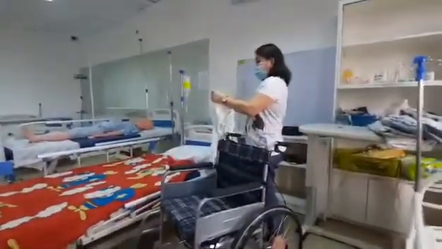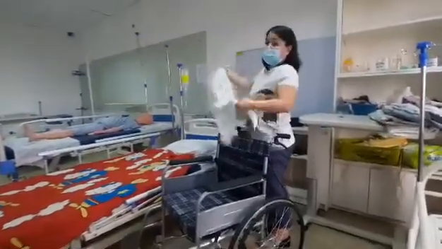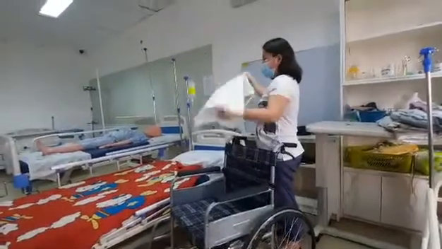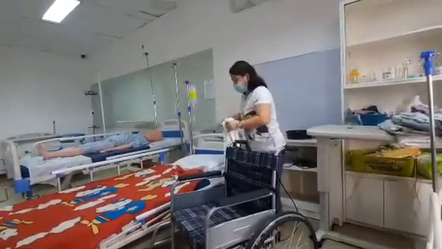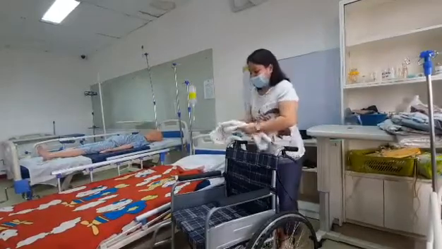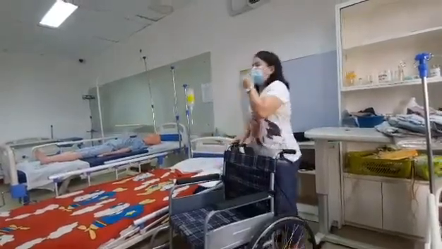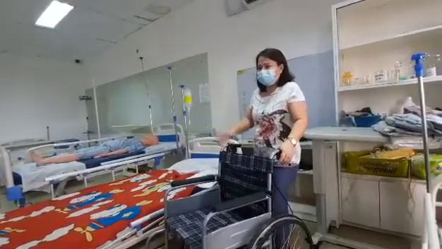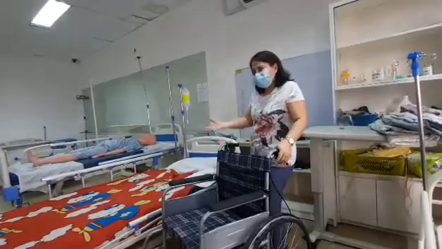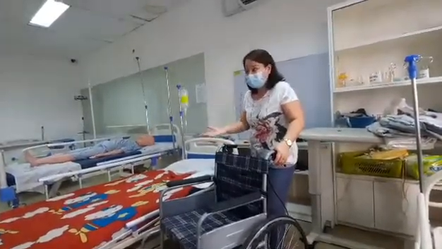Okay, so after the planning phase, what is the next phase? It is the working phase. For the working phase, you're now going to first do hand washing before proceeding to the room of your patient. Then you're going to proceed to the room of your patient, knock the door 3 times to acknowledge your presence, and you need to open the door, then smile, introduce your name, and then the procedure that you're going to perform.